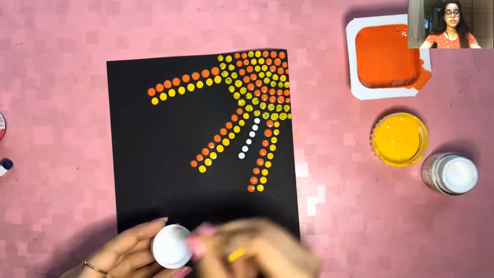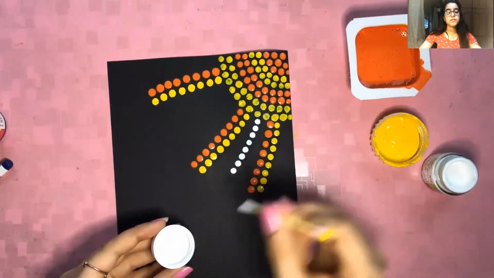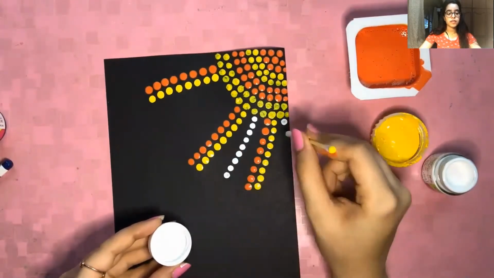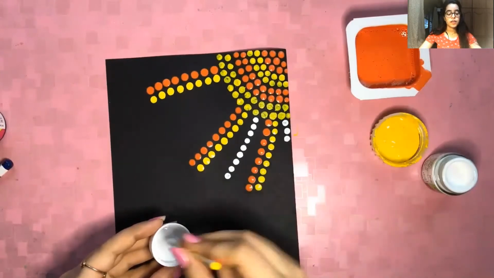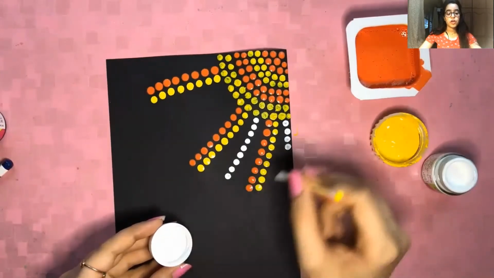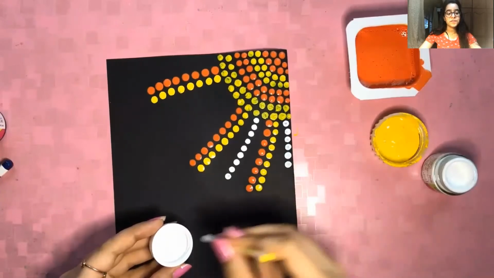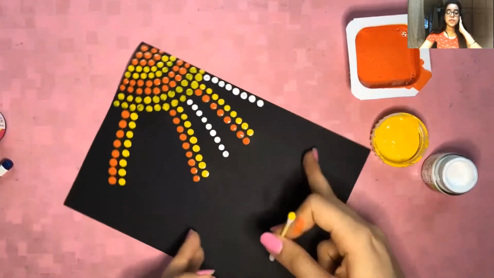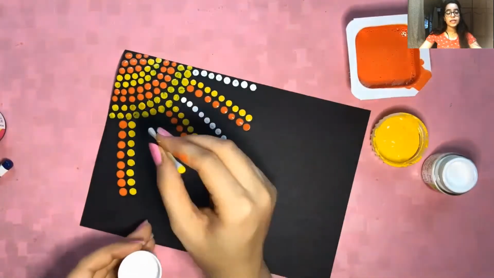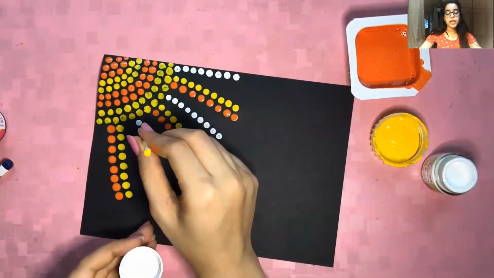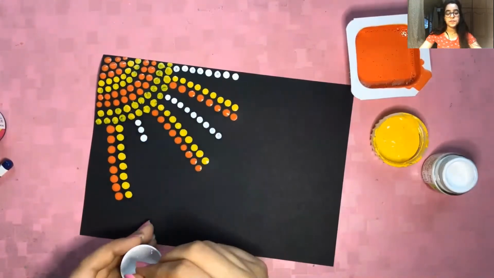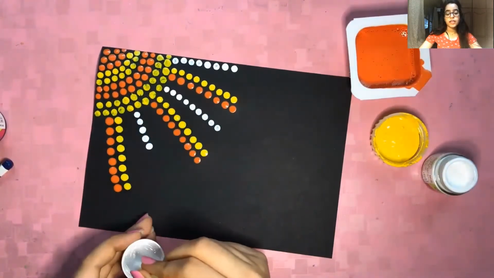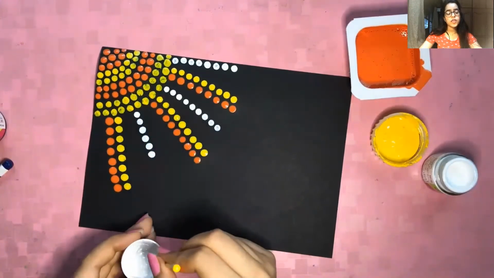Okay, so that is what I'm doing right now. Just in between these two rays, I'm drawing another ray with white acrylic paint. So I hope you are also able to follow this technique as well. In case you find too much space in between the rays, you can give these white diagonal lines, the white rays as well. So just giving a white dot area now in the similar technique.